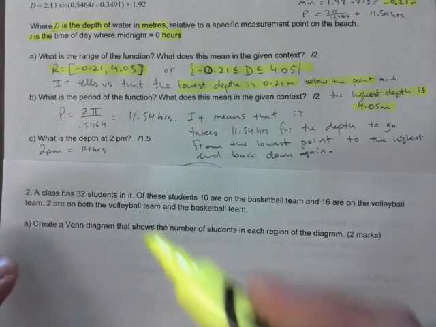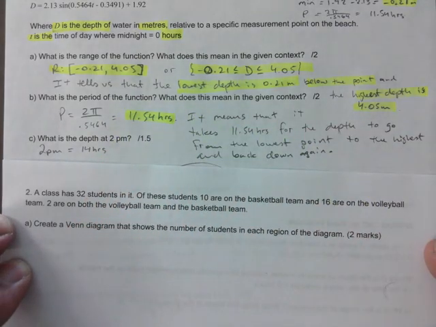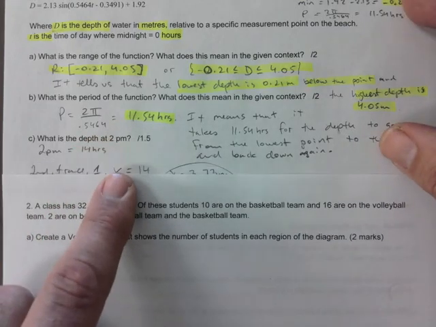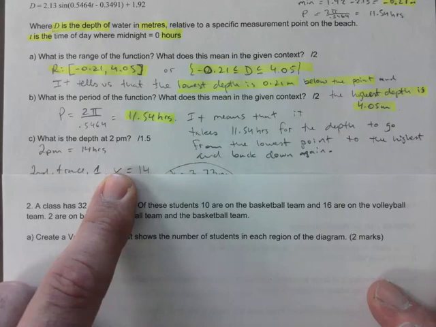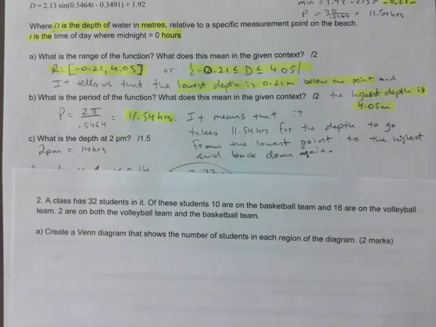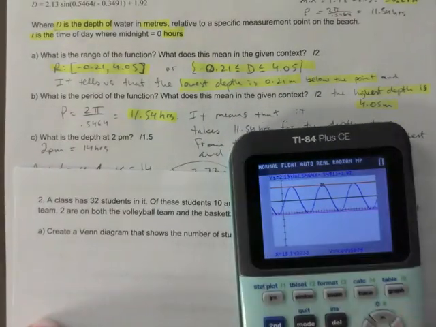What is the period? The period itself gets a mark, so that's 11.54. That's just 2 pi divided by b. And what does it mean? Yep, 11.50. I think that's what I noticed when I graphed it, that it was 11.50 from x max to x max.